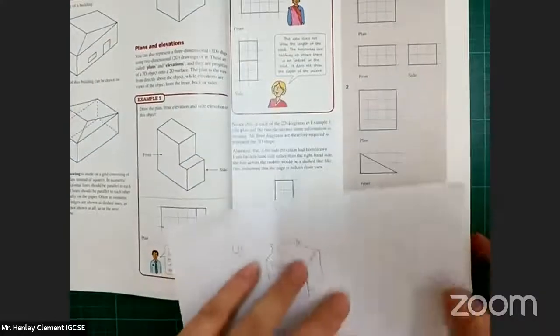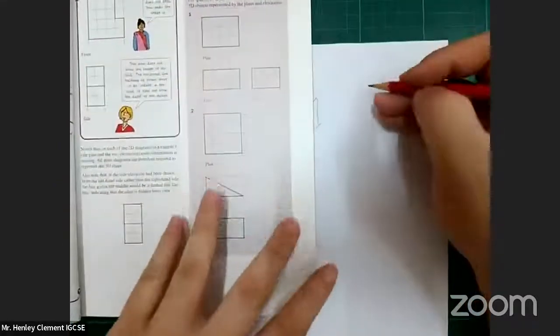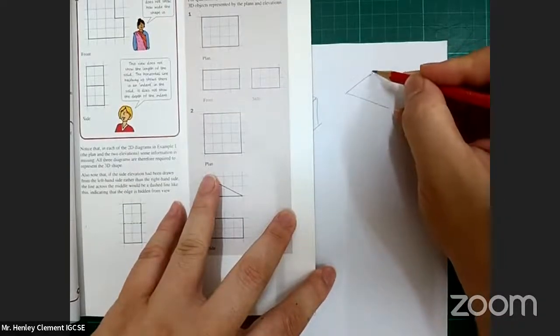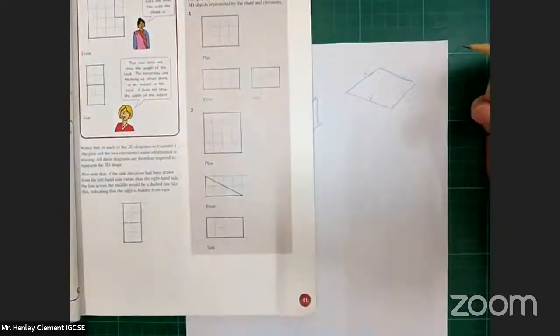Okay, for number 2, let's try number 2. For number 2 here, from the top is a 4 times 4. So actually it is a rhombus.